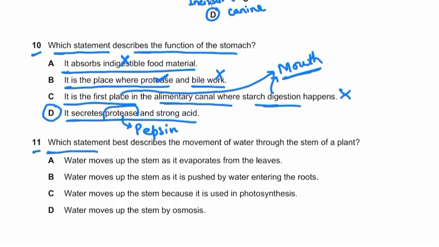Which statement best describes the movement of water through the stem of a plant? So guys, as we all know, when water moves through the stem of the plant, the water is moving up the xylem vessels. Water moves up the stem as it evaporates from the leaf. Guys, this is the right statement, because evaporation occurs from the cell walls of the mesophyll cells.